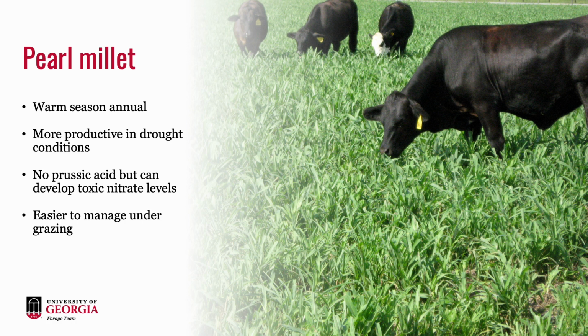It does not have the risk for prussic acid, but it can still develop toxic nitrate levels if not managed correctly. I really like pearl millet to be used in those grazing systems because it's easier to manage under grazing, especially with rotational grazing, than the taller growing sorghums and Sudans.